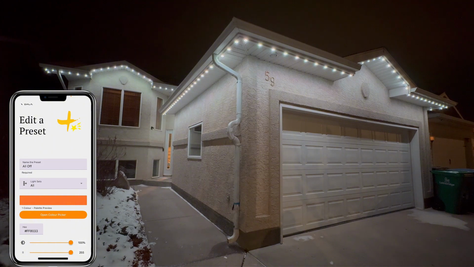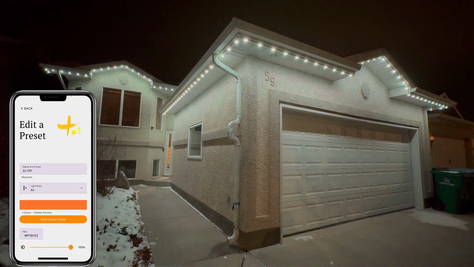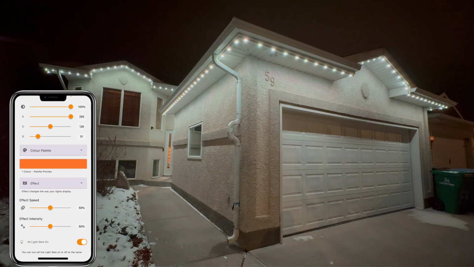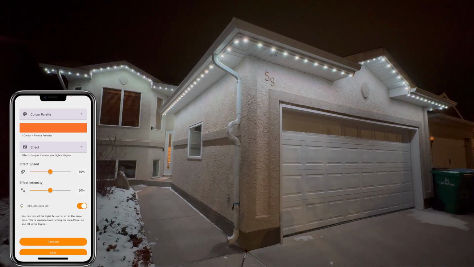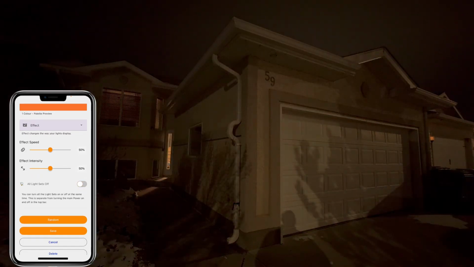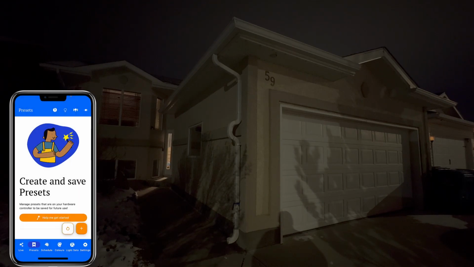I'm going to have it light set to All. And the cool thing about All Off is you don't have to worry about creating any specific color palette or dropping the brightness. You see here at the bottom, it says All Light Sets On. We want that to be turned off. As you can see, it turns my lights off in real time. So you should be familiar with this. The preset page is very much designed to be identical to the live page so that when someone is creating a preset, they can see exactly what they're doing. So I'm going to hit Save here.